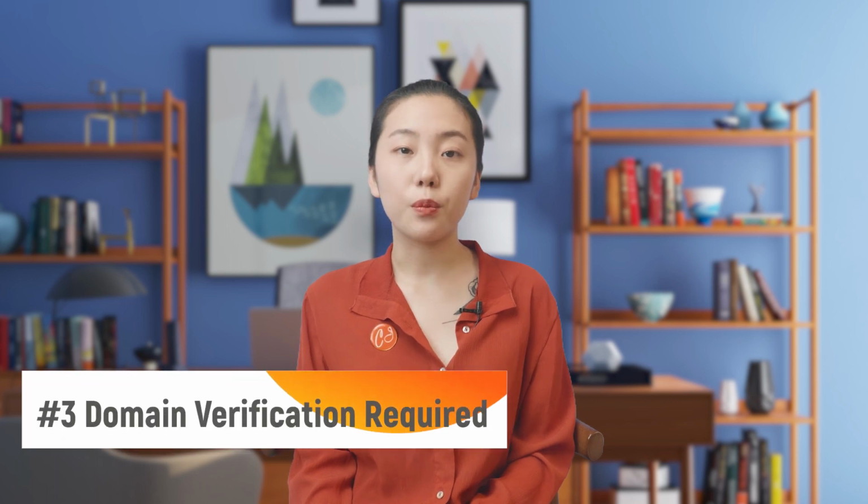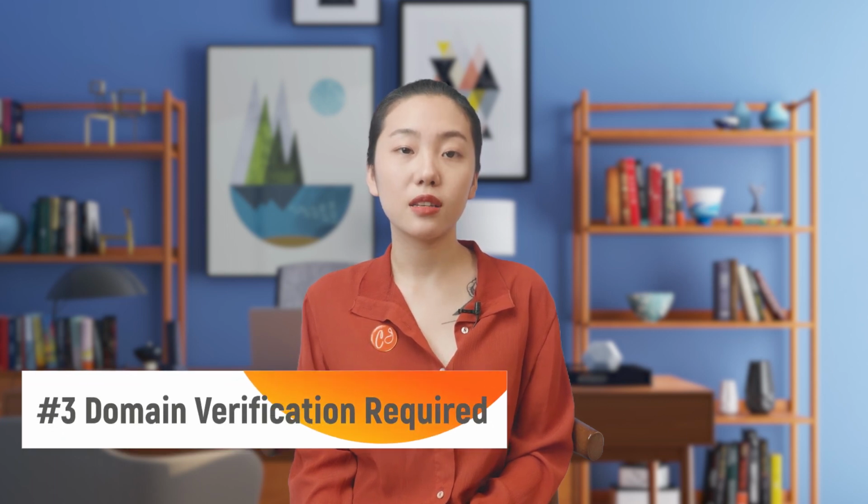Number 3, domain verification required. Advertisers will have to verify each domain they plan on driving ads to through their Facebook business settings. Verifying a domain basically lets Facebook know that you actually have control over a website or domain. By installing a few lines of code in your site's backend, you let Facebook know you're actually the one holding the keys to your site.